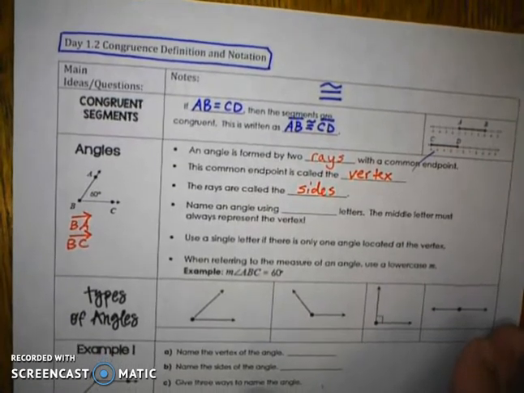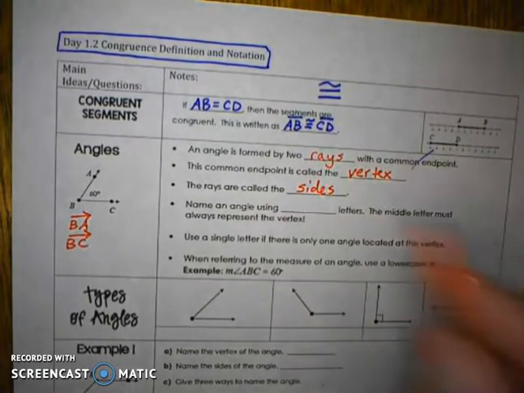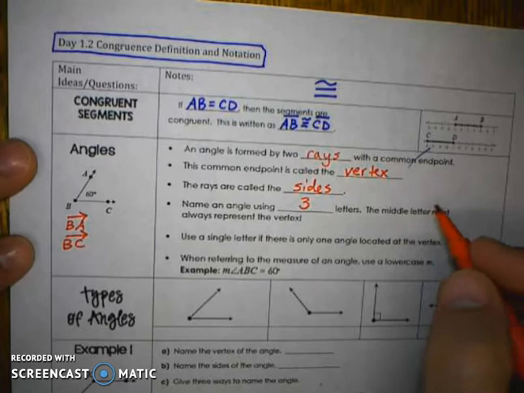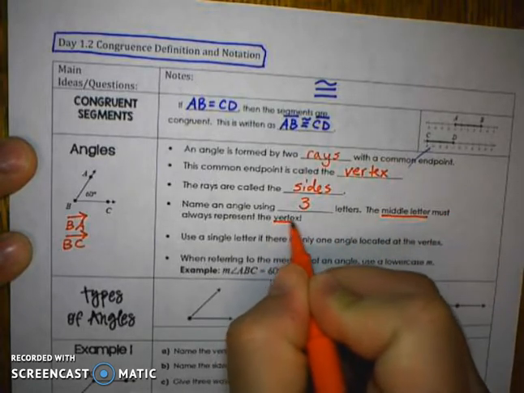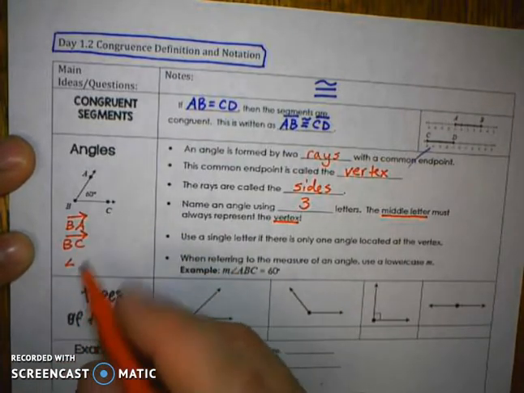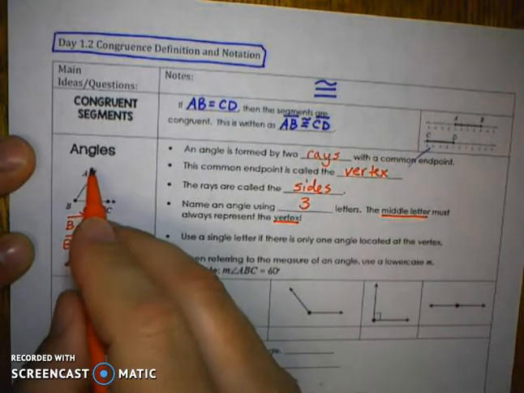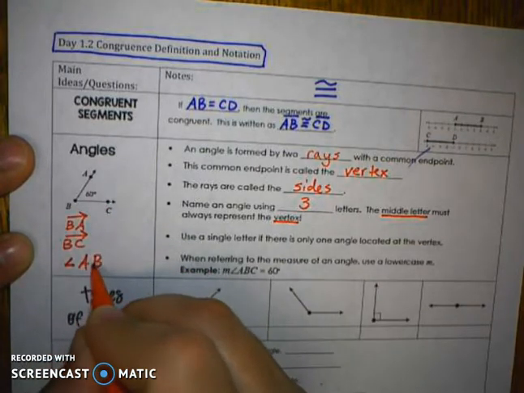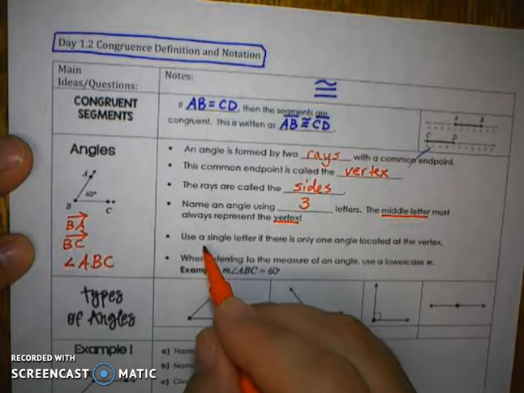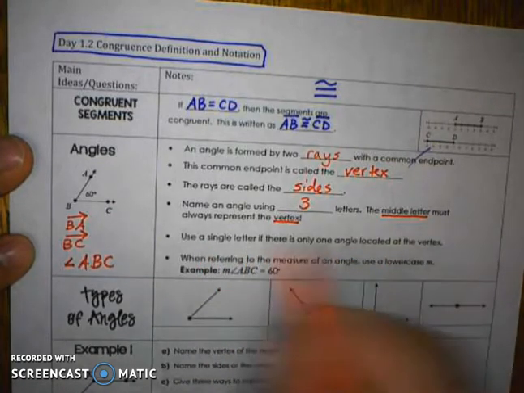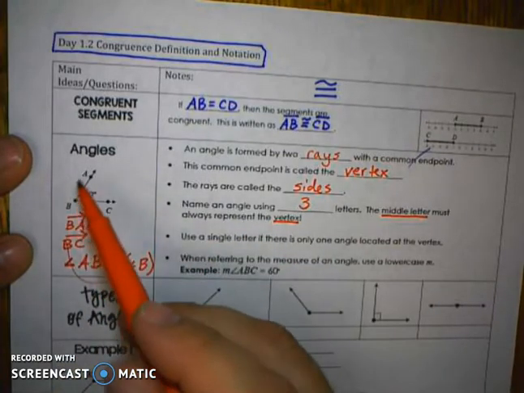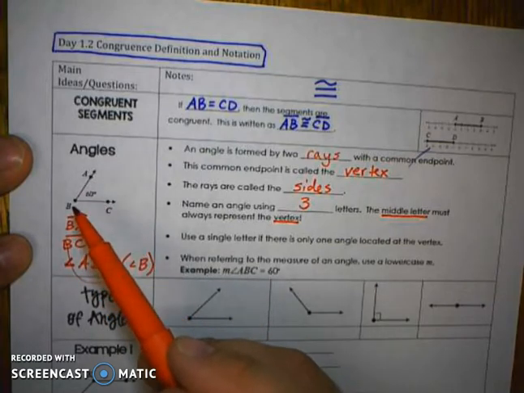We name an angle using 3 letters. The middle letter must be the vertex. So this we would call angle, and we use an angle symbol, A, B, C. That letter B has to be the middle letter. Now, we can use a single letter if there's only one angle located at that vertex. So we could also call this angle B. Sorry, I'm marking all over my page. Right now in this diagram, there's only one angle with that vertex B.